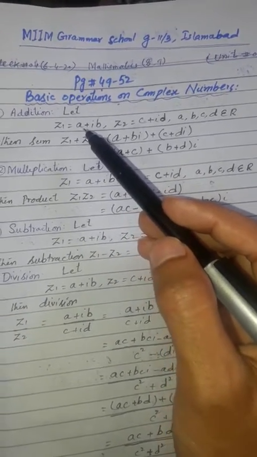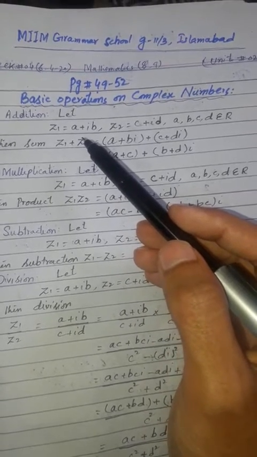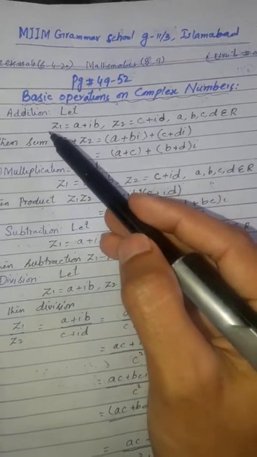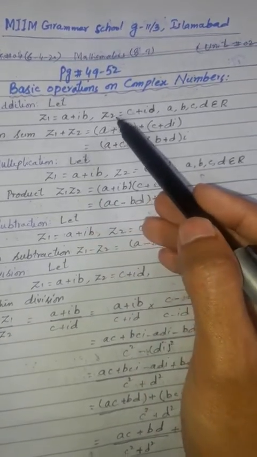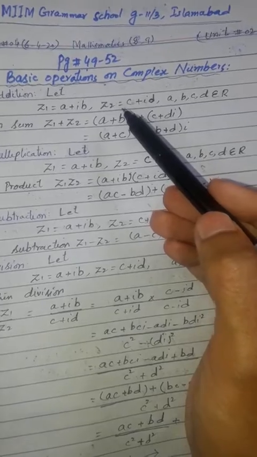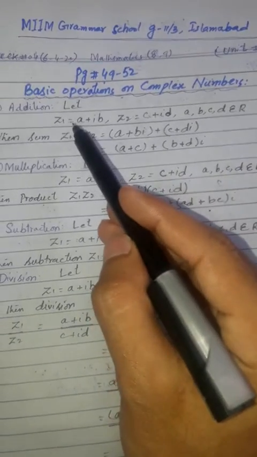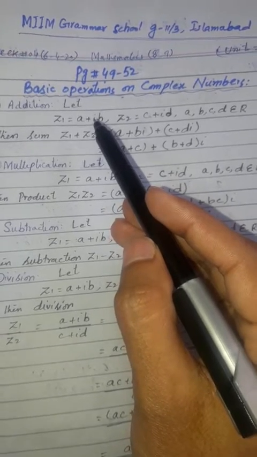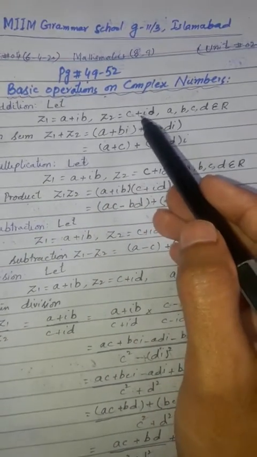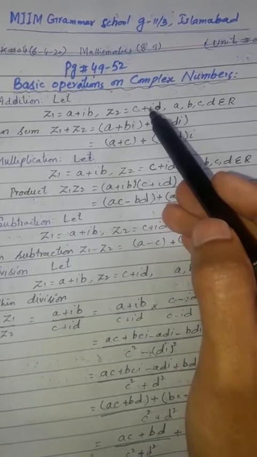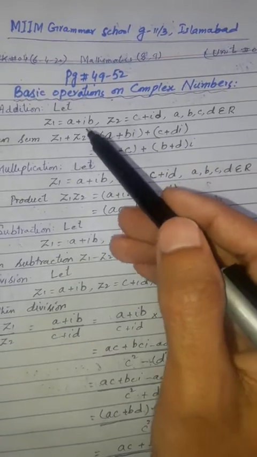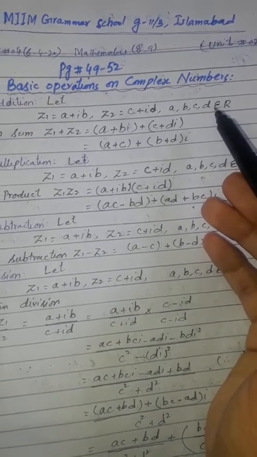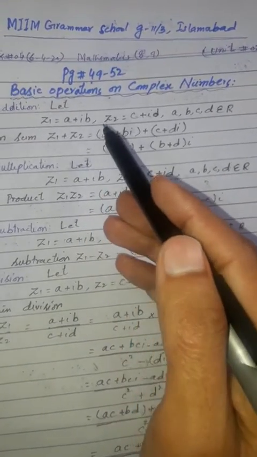You know we are studying complex numbers in detail. So z1 is the first complex number, z2 is another complex number, and here we are using iota. It means it is a complex number. Here is also iota. It means it is a complex number. So a, b, c, d are real numbers. Due to this iota it is called a complex number.